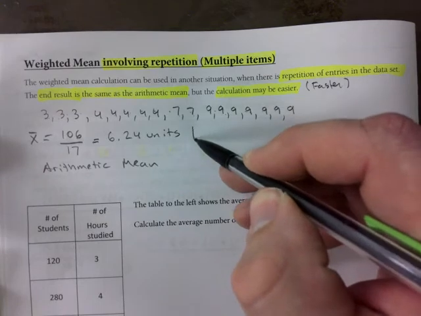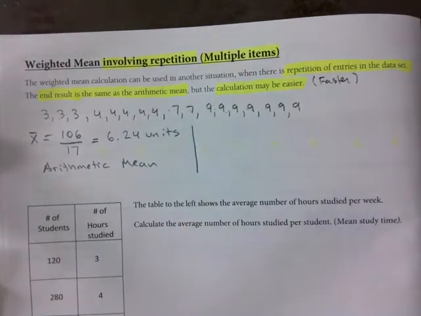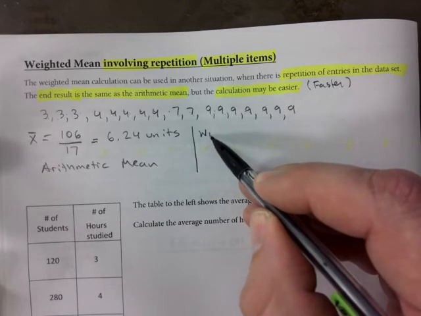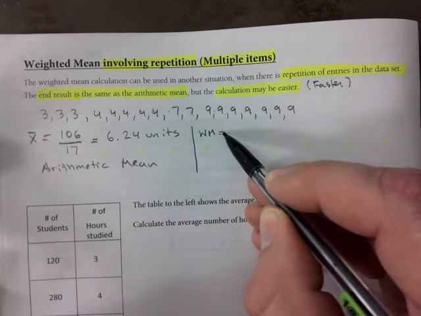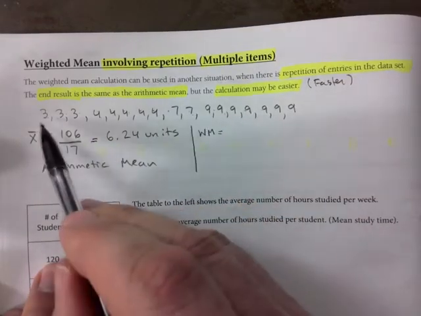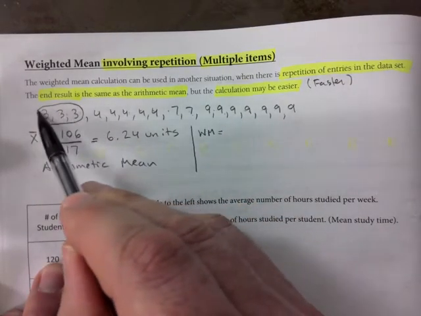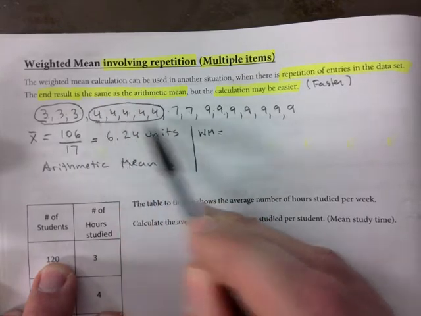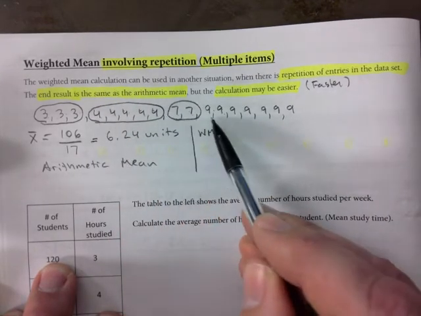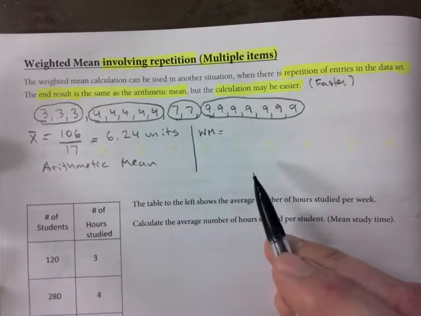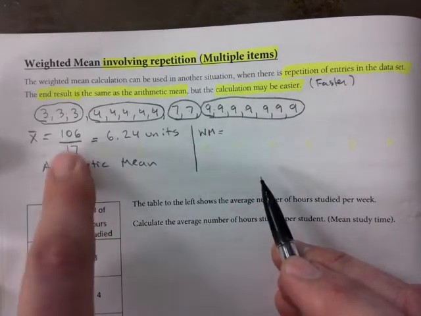And then right next to it, we're going to use a different method. And we're going to call that the weighted mean. It's just the way it's calculated. So let's go back to our set and group them up. We have the 3's here. We have the 4's there, the 7's, and the 9's. I kept the numbers low so it's easier to work with.